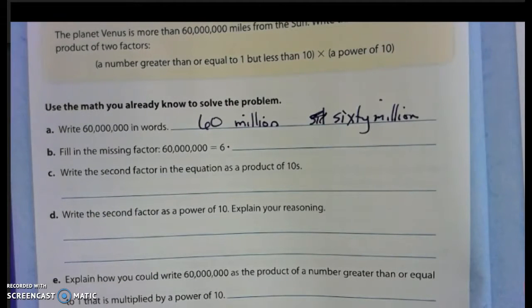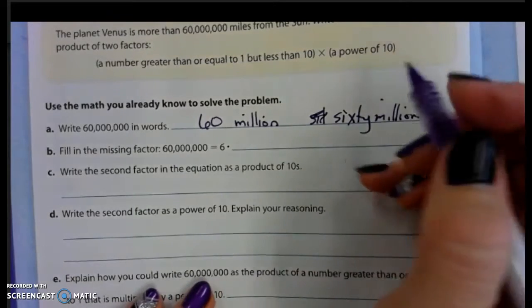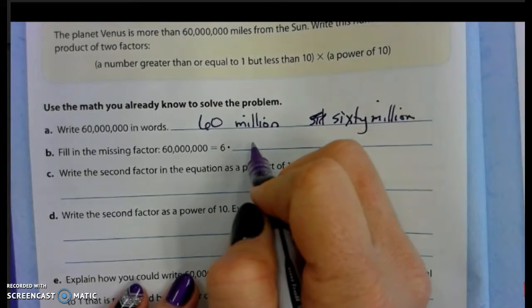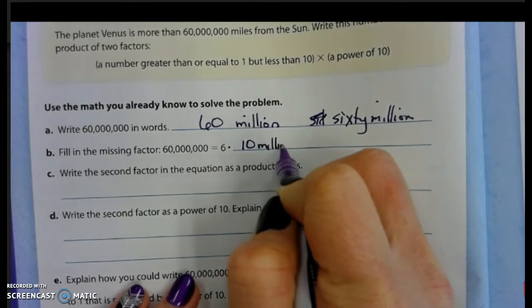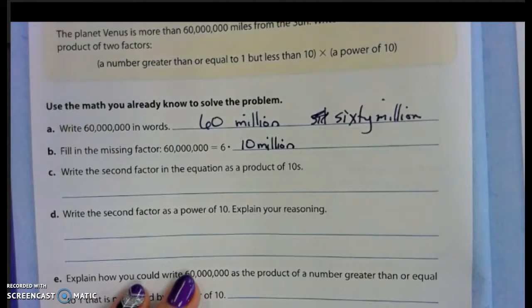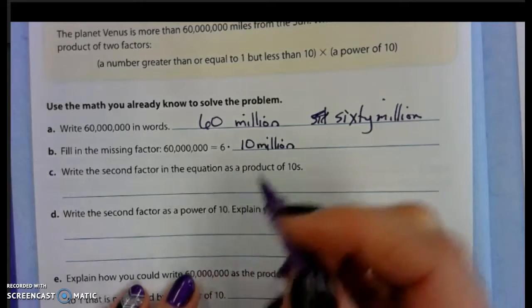Fill in the missing factor. That is 6 times, it would be 10 million. 6 times 10 million would make 60 million. Write the second factor in the equation as a product of tens. That means they want you to write 10 million as a product of 10.